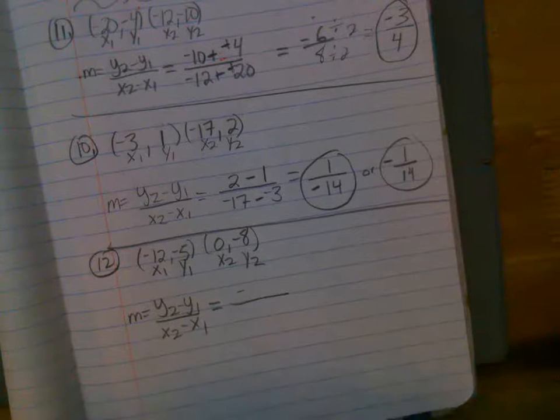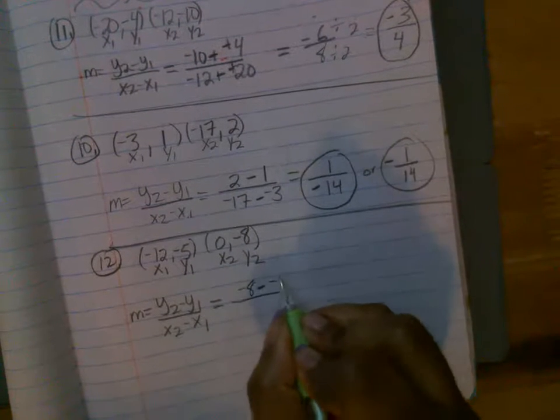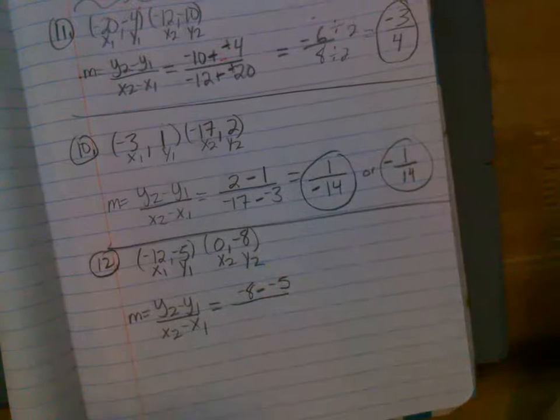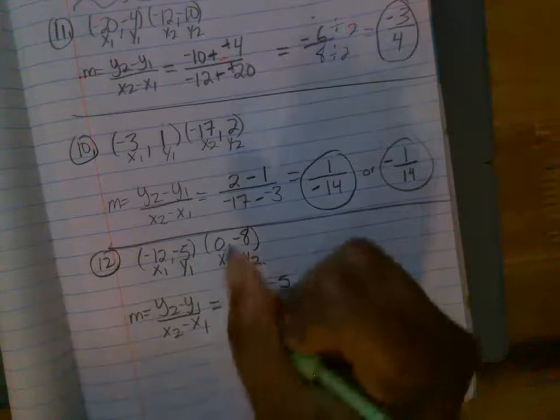Other way around. What's the Y2? Very good. What are we going to put, Hunter, on the bottom? What minus what? Very good.